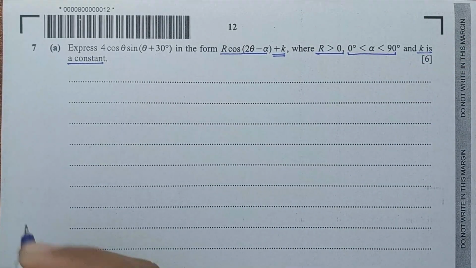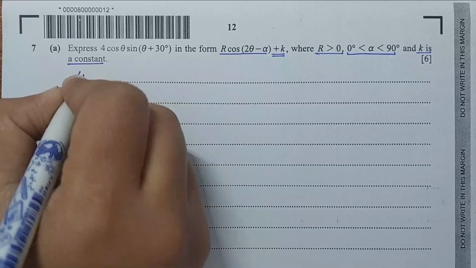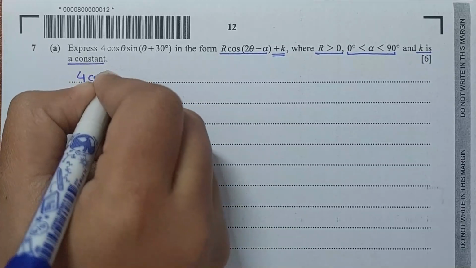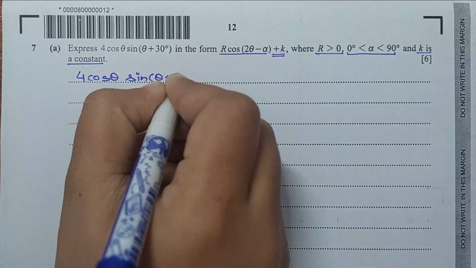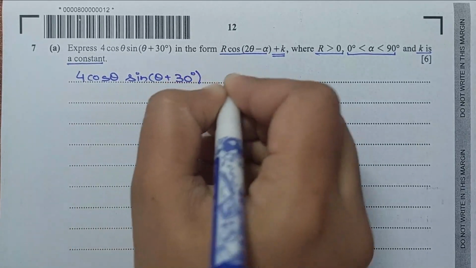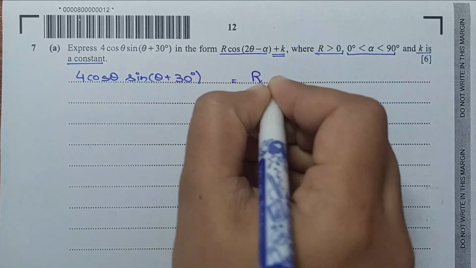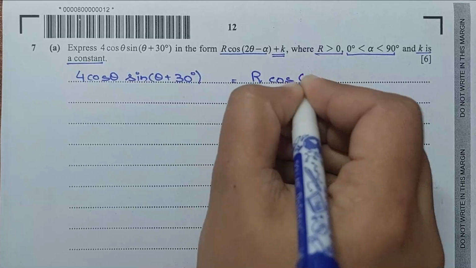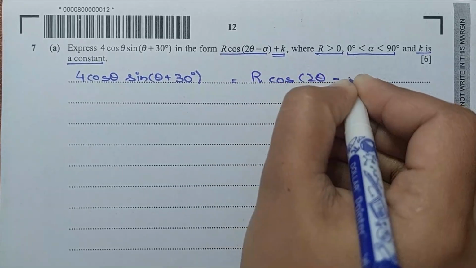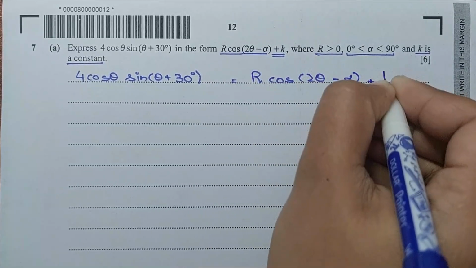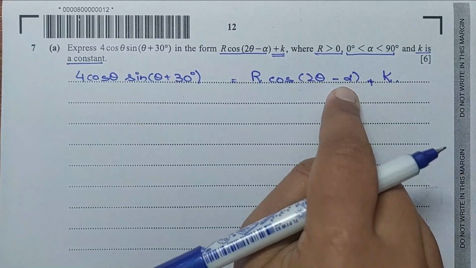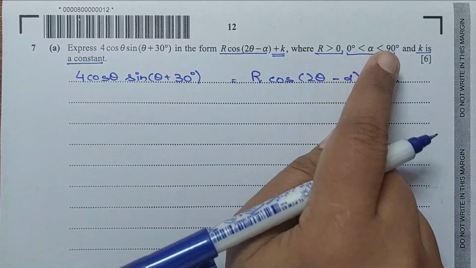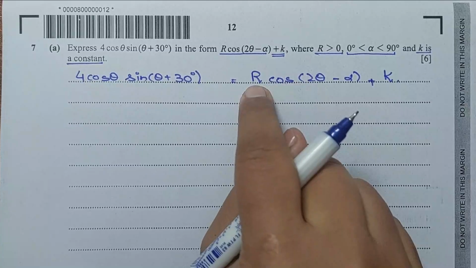Okay, so we have 4 cos theta sine of theta plus 30 degrees. This should be in the form of r cos(2 theta minus alpha) plus some k. We need to solve for k, which is a constant. Alpha should lie in the first quadrant, 0 to 90, and r.